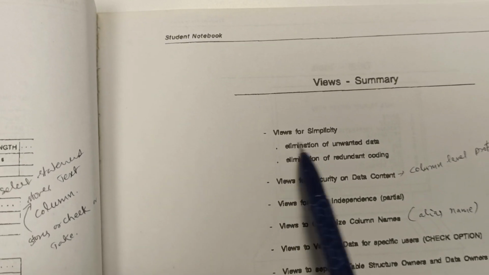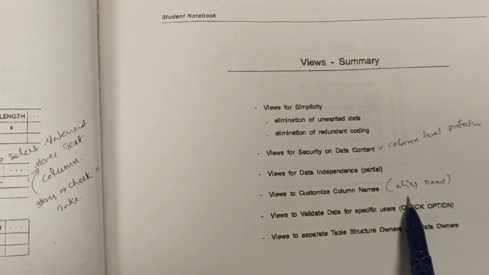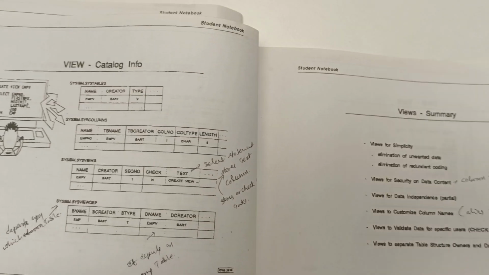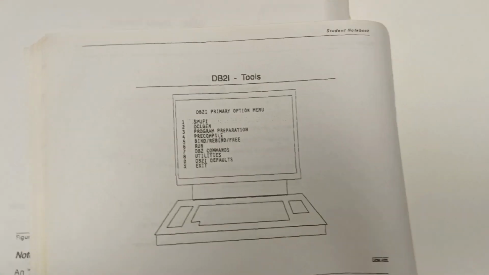And these are the restrictions while creating the views here. And SYSSECURITY, data dependency, column names, and you can see them there. These are a summary of the DB. While creating views, we have to consider these values.